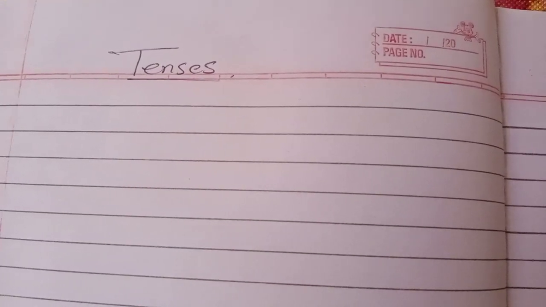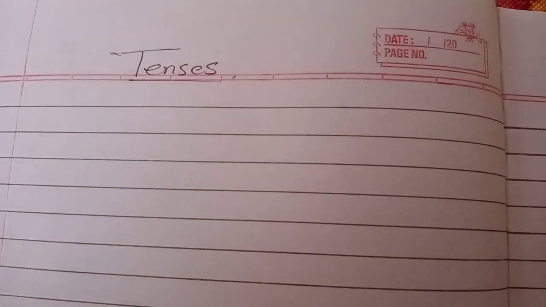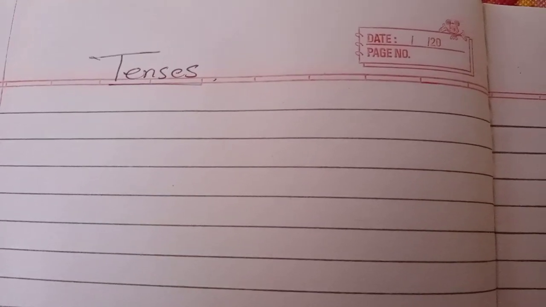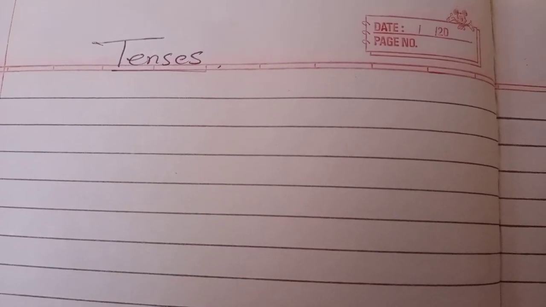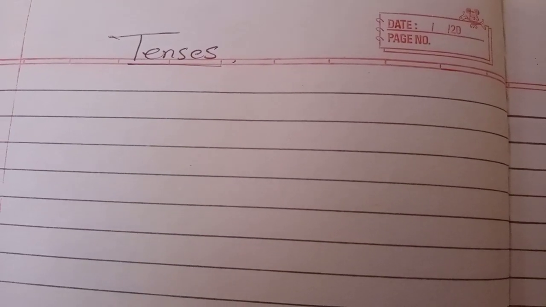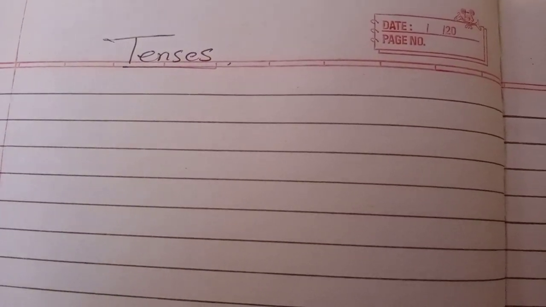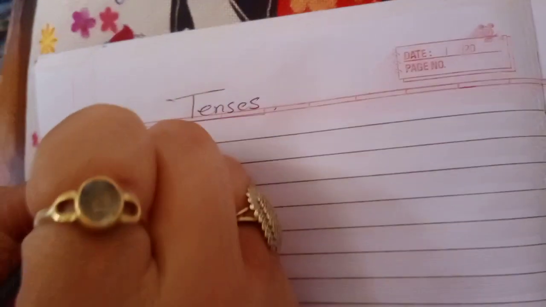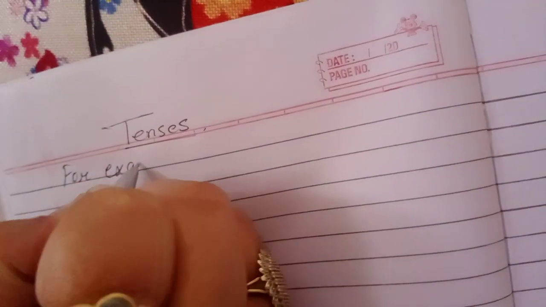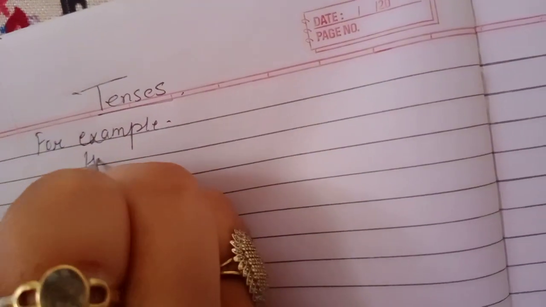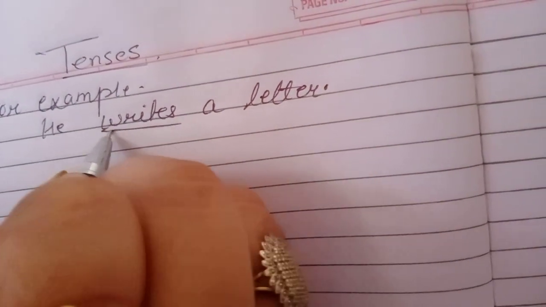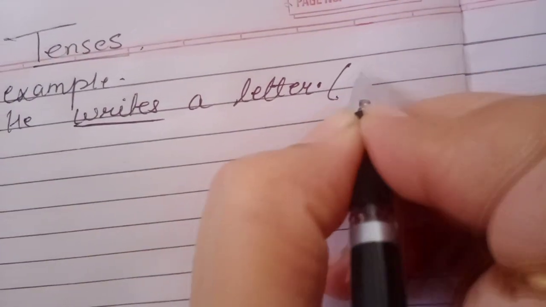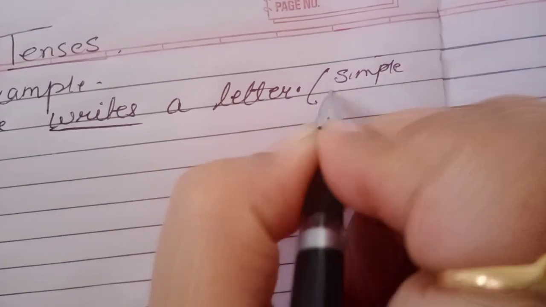Students, while changing the tenses, the most important thing is to identify the form of verb in the given sentence. I have told you earlier also that identification of verb is very important. Then only it will be easy for you to change the tense. Now let's take an example. For example, he writes a letter. Identification of verb. This is the first form of verb. It tells that it is simple present.